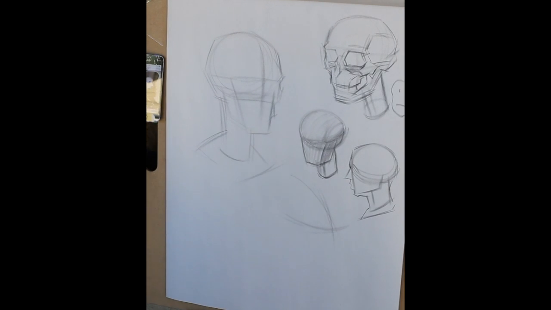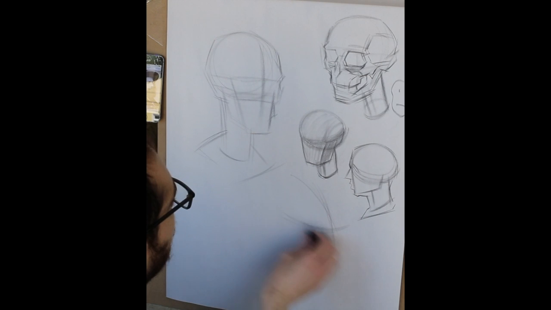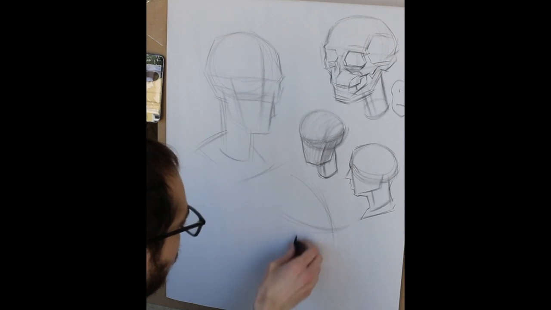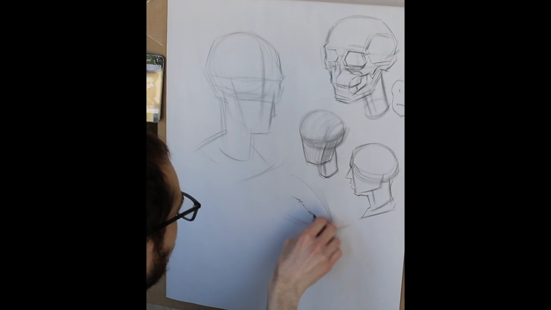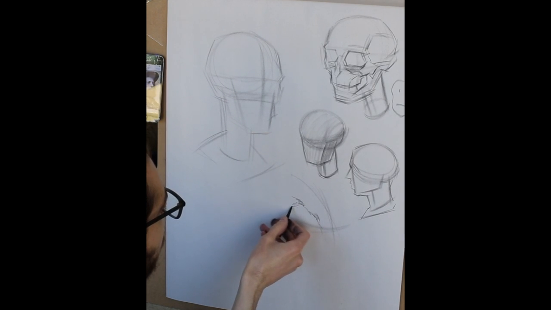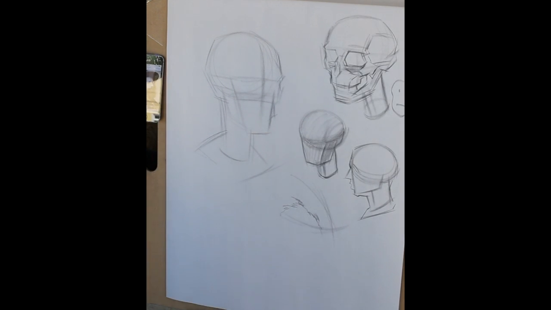This is something important to remember when you're drawing. Big sweeping lines. One line is better than two lines. Big gestural motions are better than this type of scratchy line. You want to try to avoid this type of line when you draw. It looks kind of fuzzy and unsure.